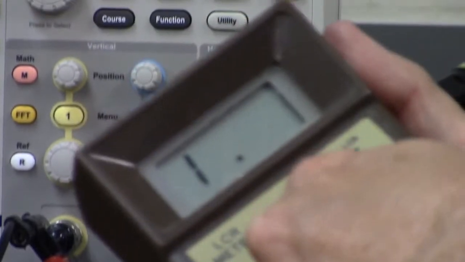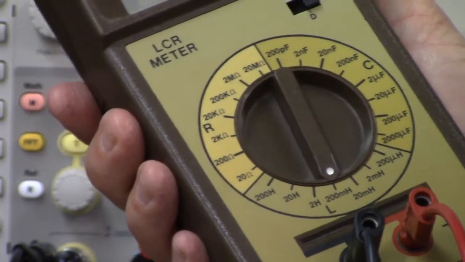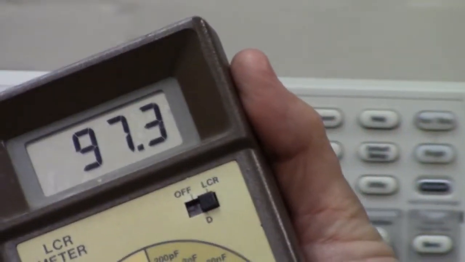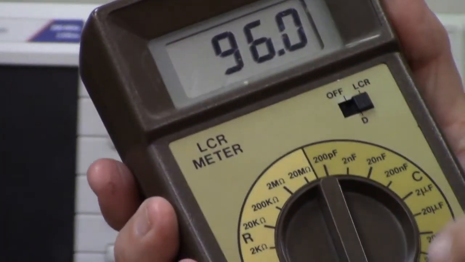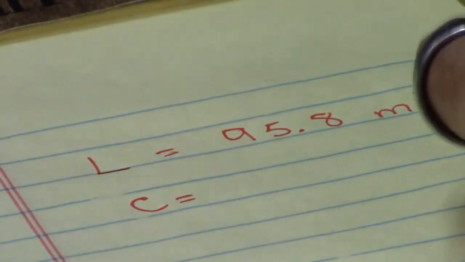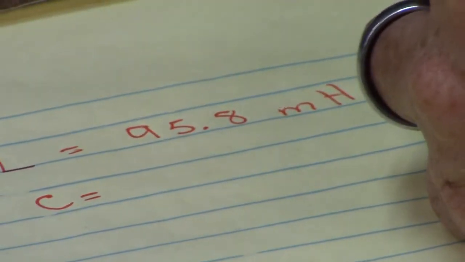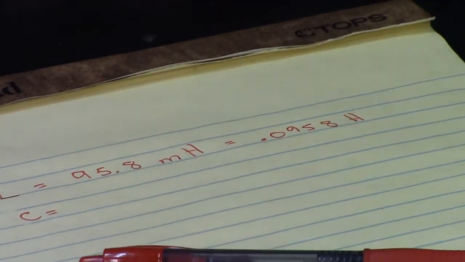Oh, we do get overload. So, oops, I went the wrong way. There's a reading up to 200 millihenries, and we get a number. So we get a number that definitely is bigger than that first setting I had, 20 millihenries. So we're looking at about 95.8, so 95.8 millihenries, or 0.0958 henries. Okay, so there's the inductance.